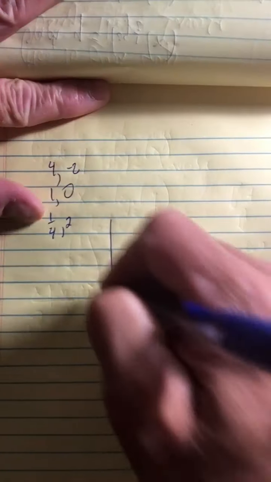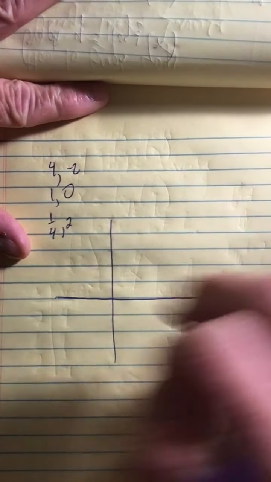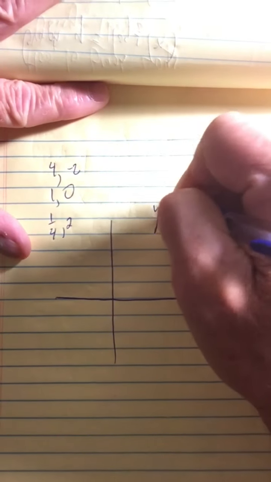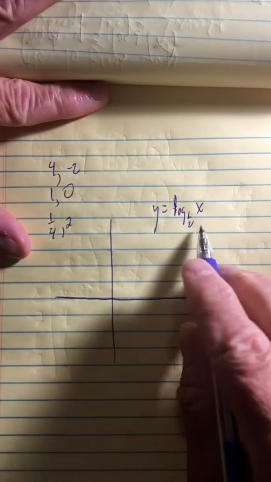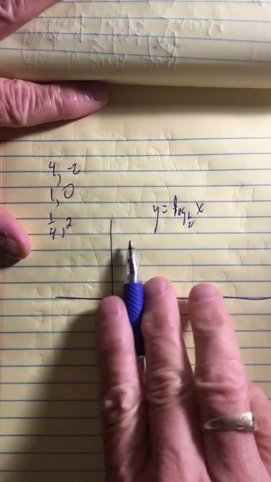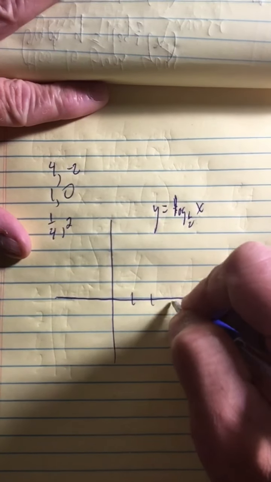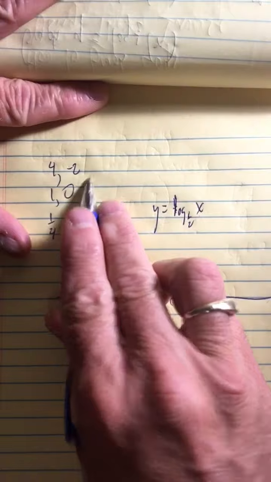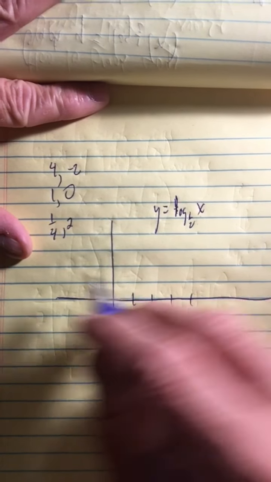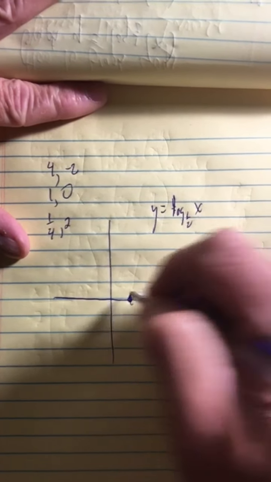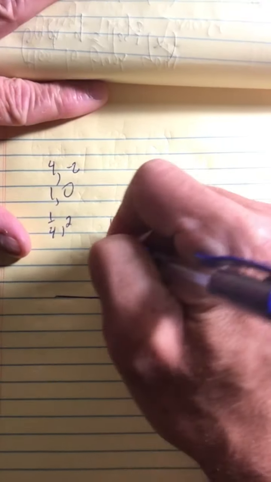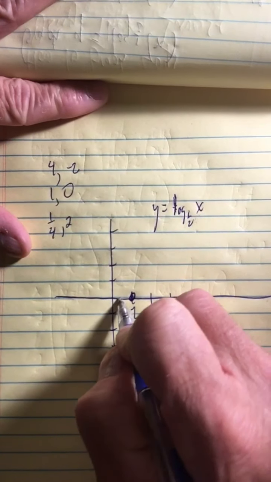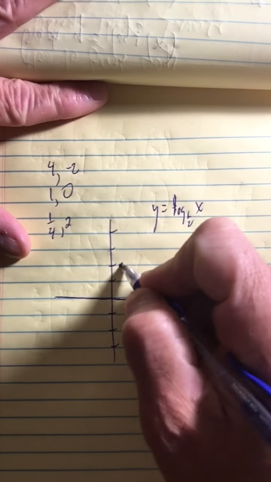So we'll get out a Cartesian plane. I really don't need much room over here because we're graphing y equals log base 1/2 of x. Well, the argument of a log must be positive, so I can only put in positive values over here. So 1, 2, 3, 4. When I go over 4, I'm at -2. When I go over 1, I'm at 0. So this is 4, this is 1. And when I go to 1/4, that'd be about right here, I'm at 2.